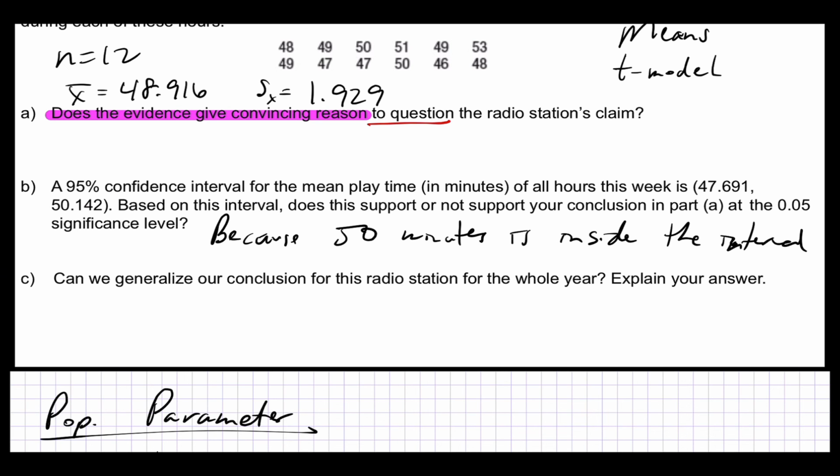The last thing: can we generalize this? Can we say this conclusion for the whole year? The answer is no. Why not? Those 12 hours only come from 1 week. If we picked 12 from throughout the year, absolutely. But those 12 only come from 1 week, so we can only say this about that 1 week. If we want to say more, we would have to pick like one a month or whatever. Okay. And that's it.